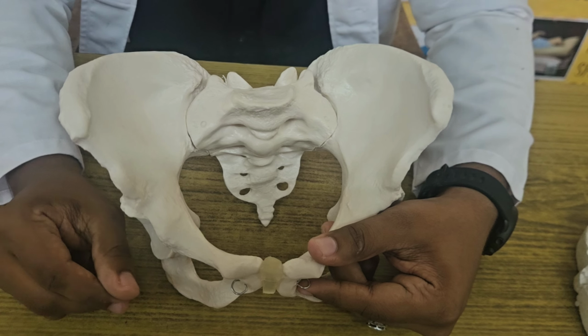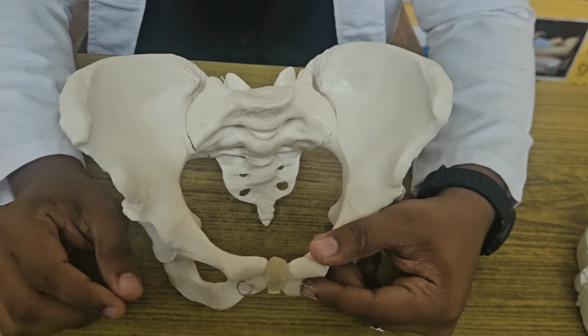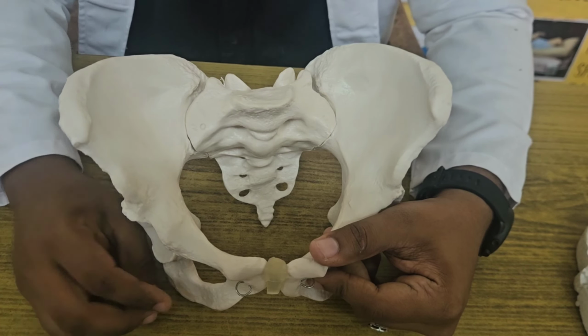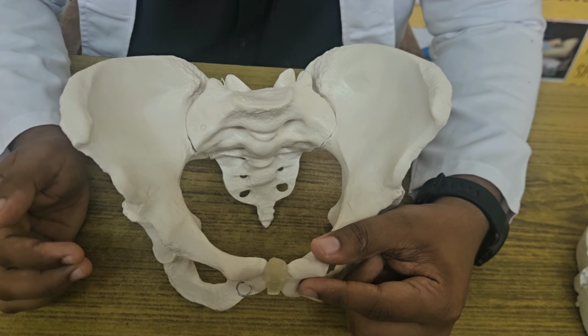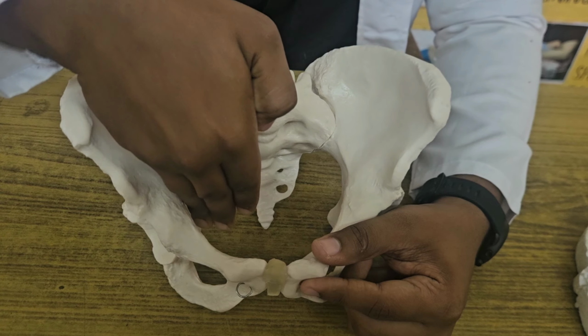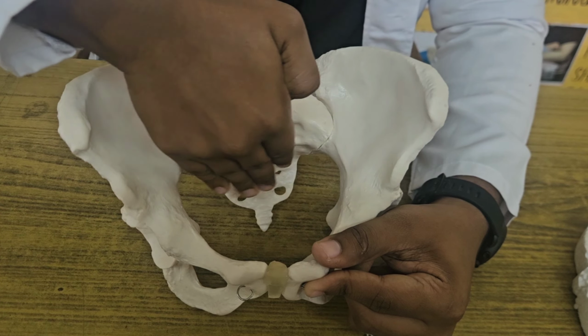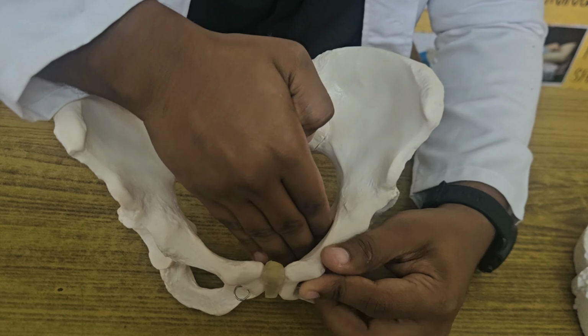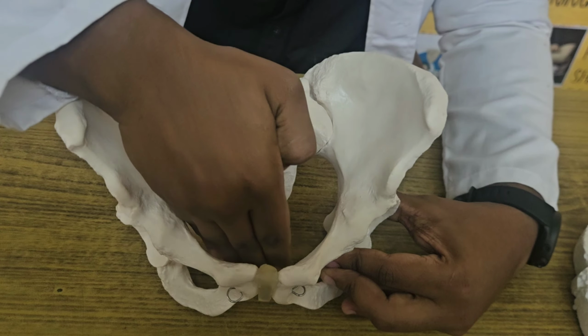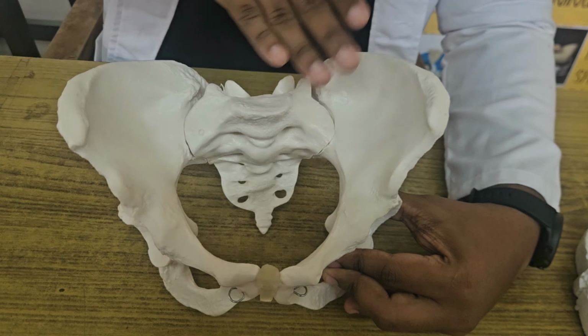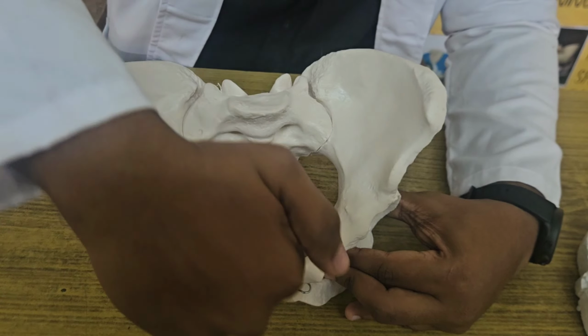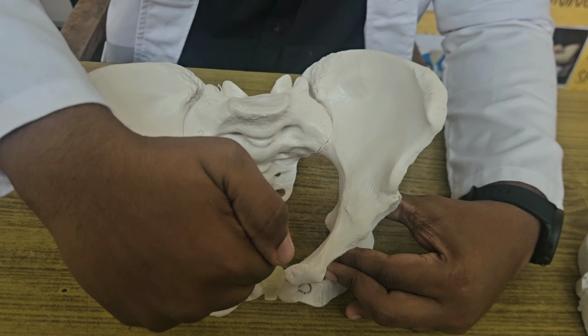So the next is true pelvis. It is also known as lesser pelvis. It forms the canal through which the fetus has to pass. So the inside part is true pelvis. Clear? The inside part, this inner canal, this is true pelvis, and all of this is false pelvis.